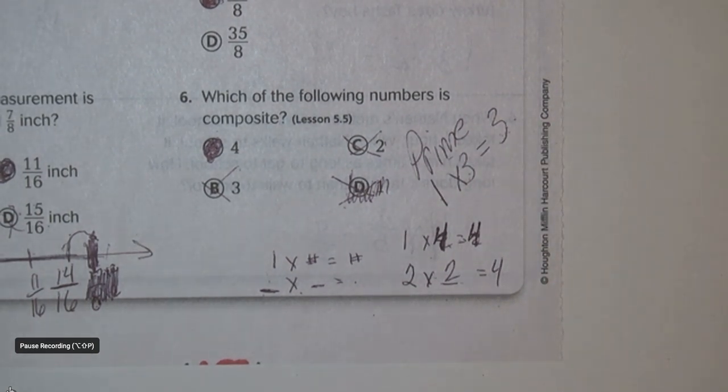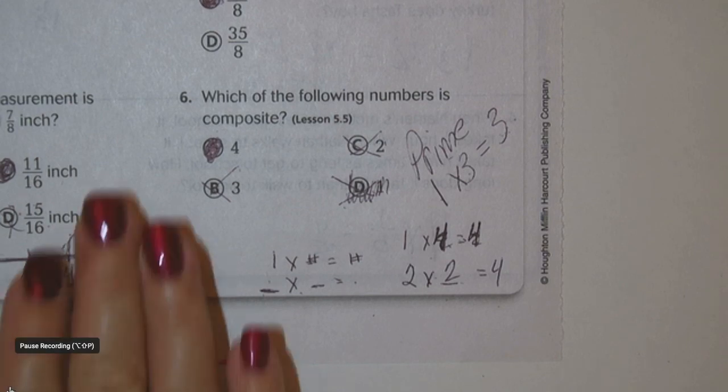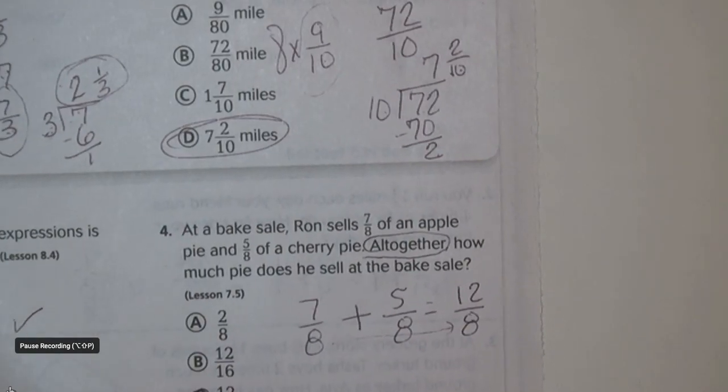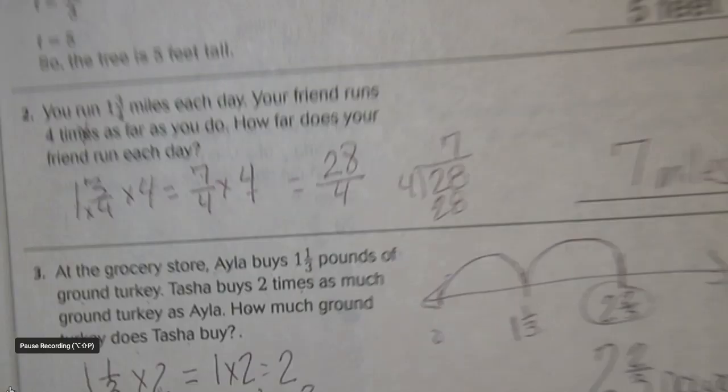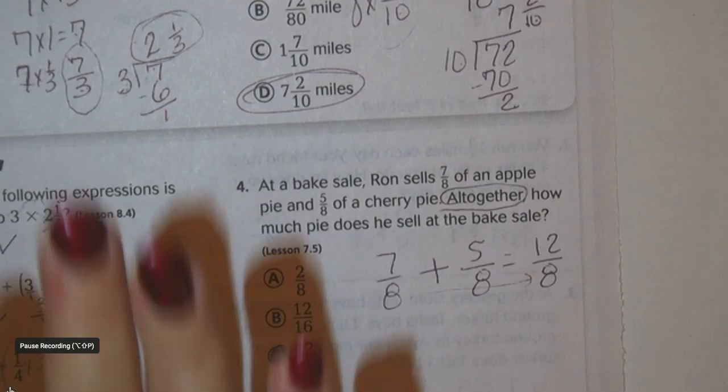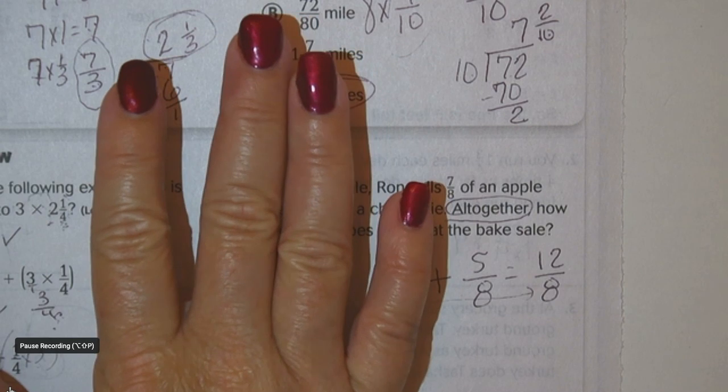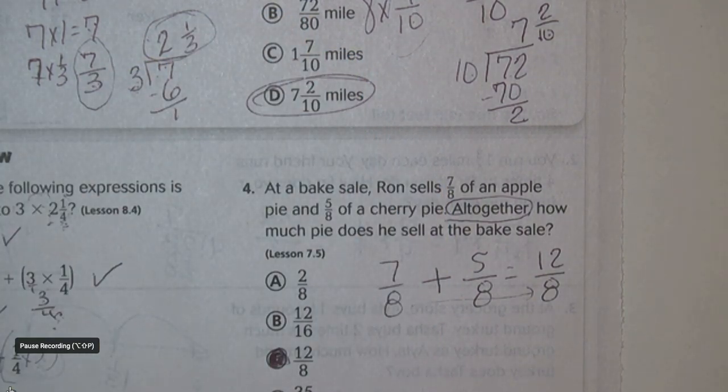Okay, so that is the end of this review. Now, I did ask you guys just to do the even numbers on both sides. So hopefully that'll give you enough time to jump into your mini assessment for today.